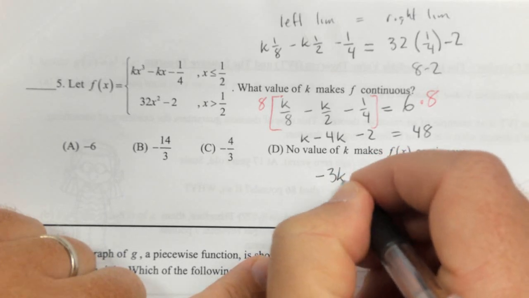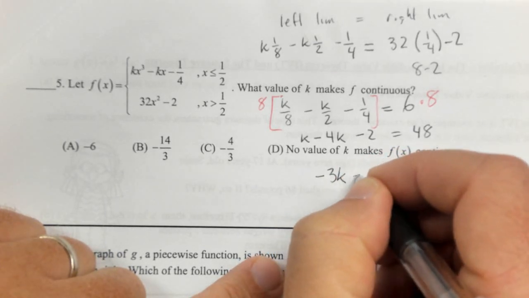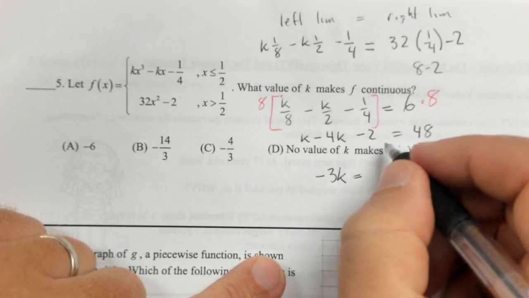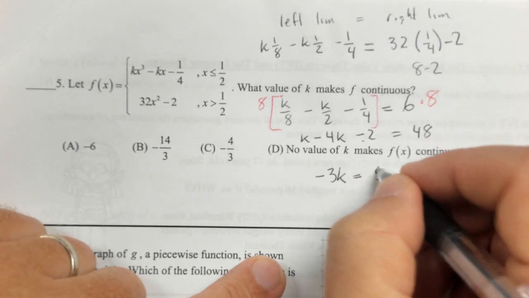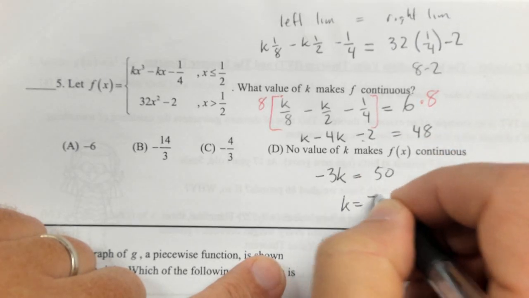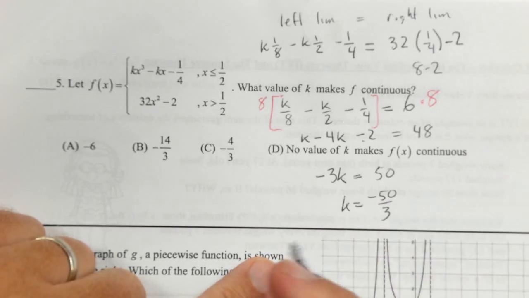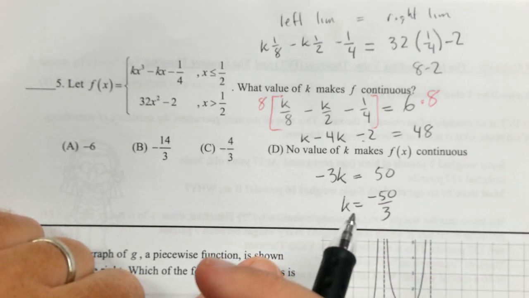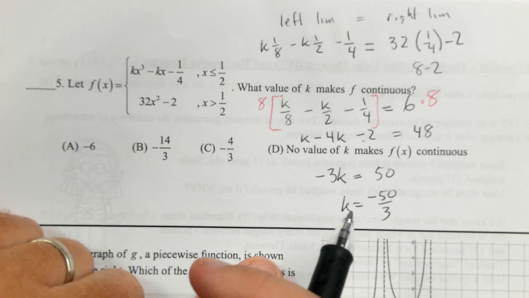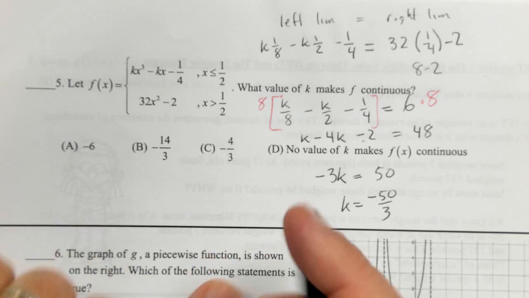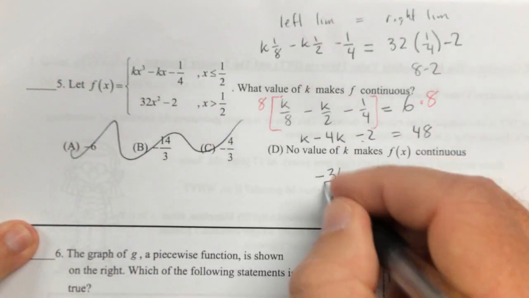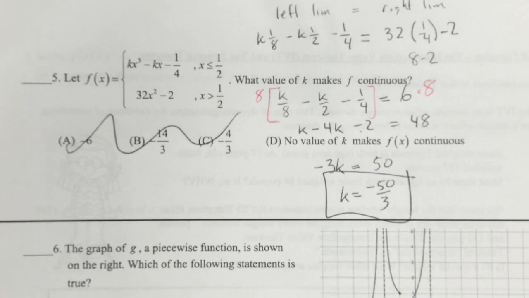So negative 3k equals, add 2 to both sides, 50. So k equals negative 50/3, which is not an option. I checked last year's notes, and there's a note that, yeah, this one's messed up. So, sorry about that. K is negative 50/3.